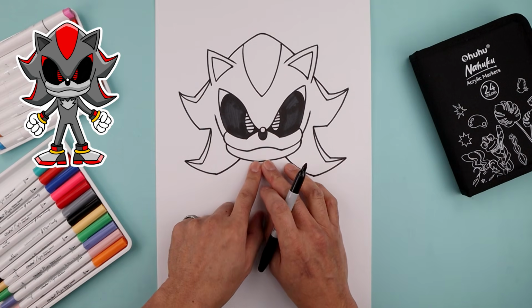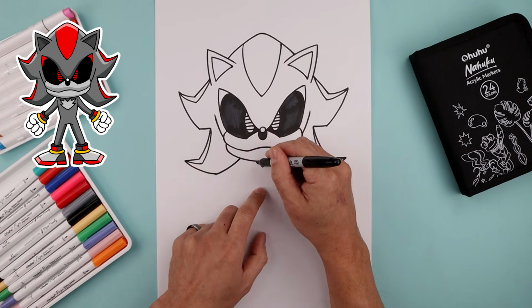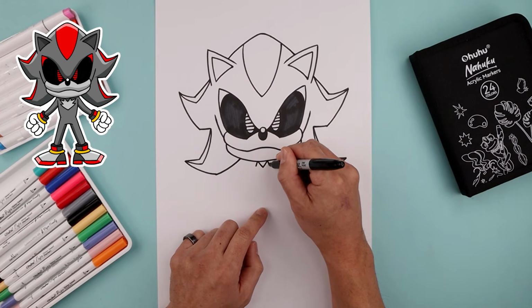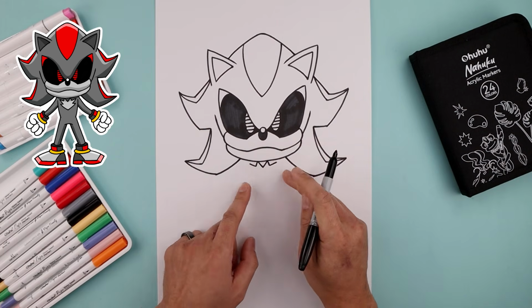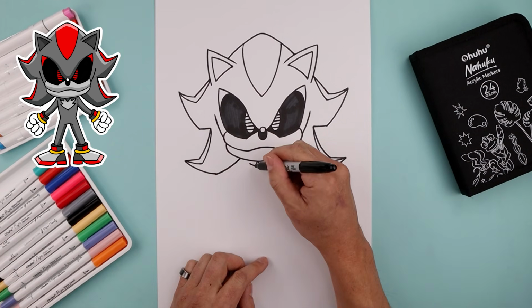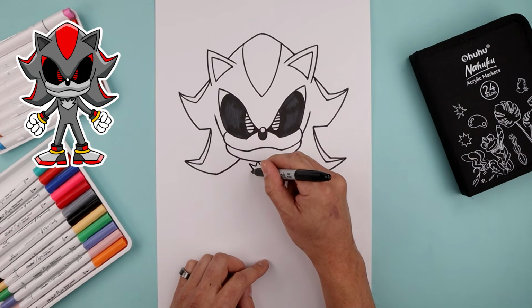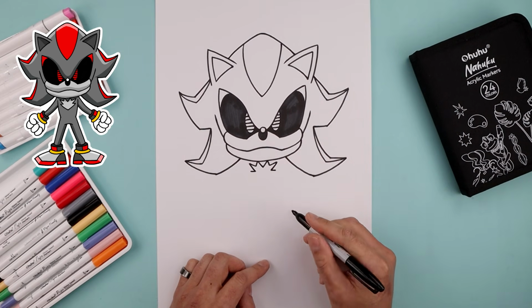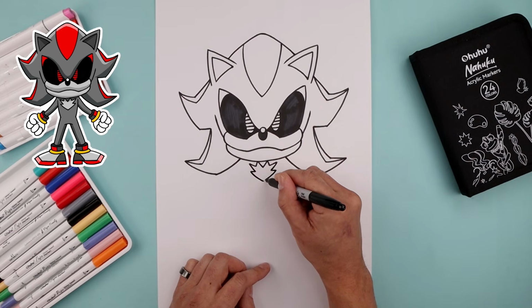Now we're going to go to the center of the body and add that fur. Let's start with a V underneath the chin. To the top, angle this down and out. Go up and out. Now I'm going to work our way down towards the bottom. Come down and in. Go straight out towards the side. And we'll bend this down and then in towards the center of the body.